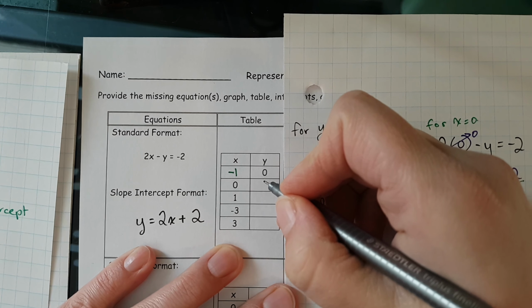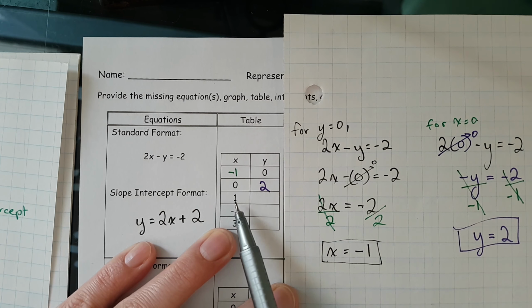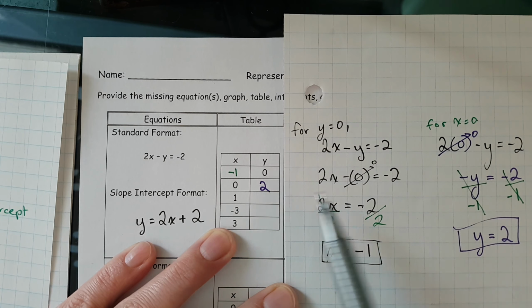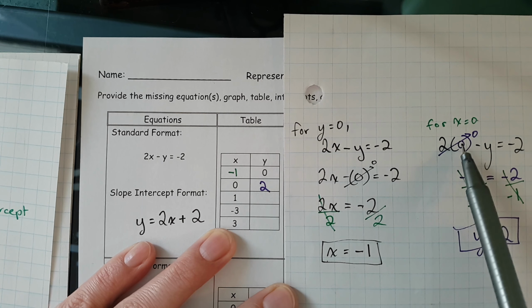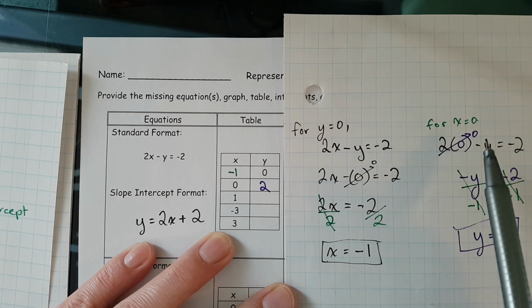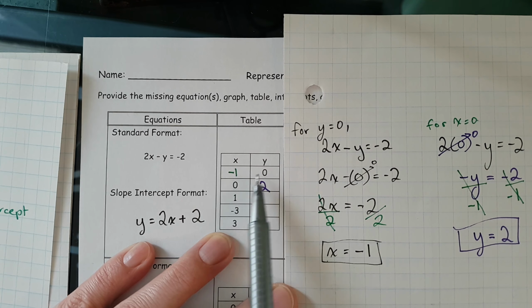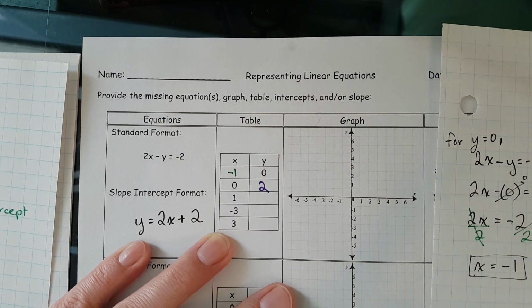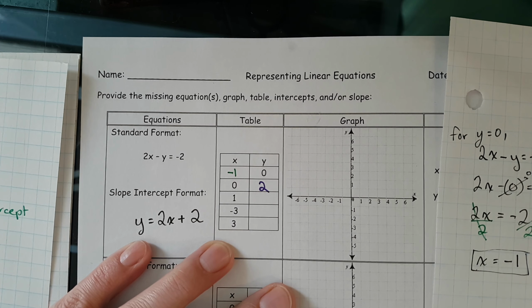So plug that in your chart here and continue. Plug in, instead of the 0 here, plug in a 1. Instead of the 0 here, plug in a minus 3. Instead of the 0 here, plug in the 3. And then take those points, that x and y point, and plot them and see the line you get. I will go through that part in the next video.